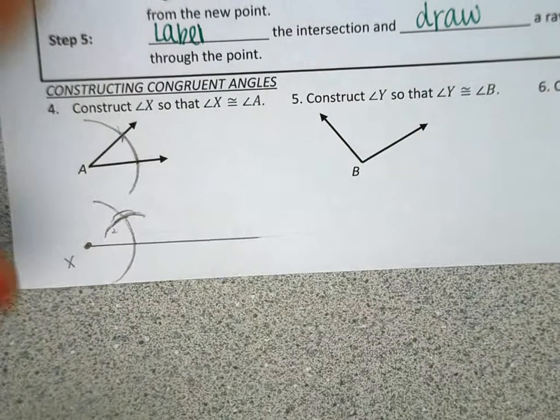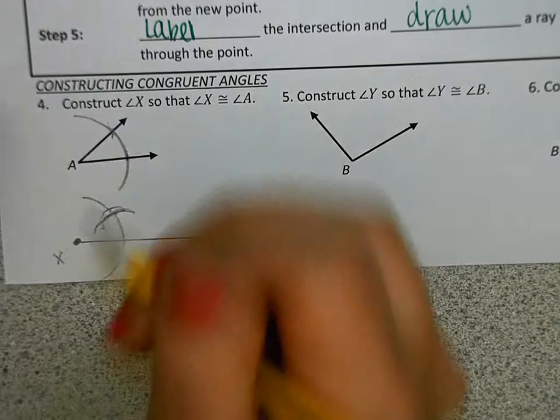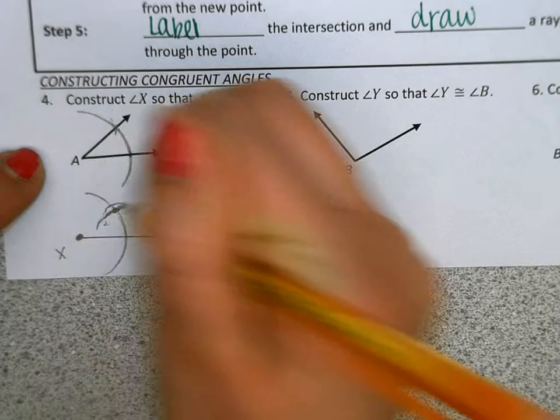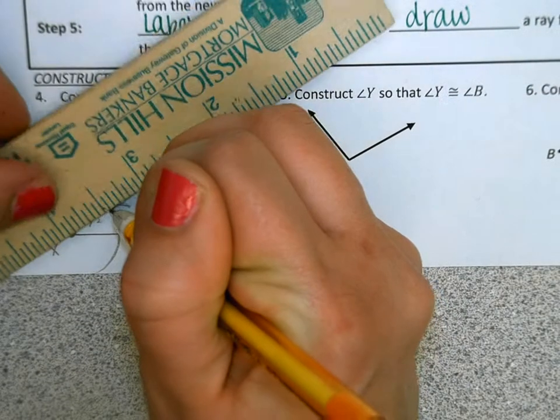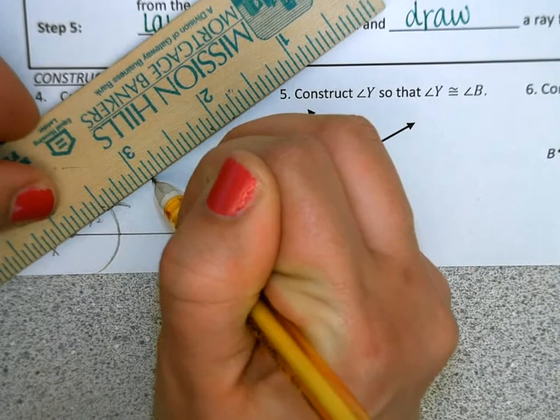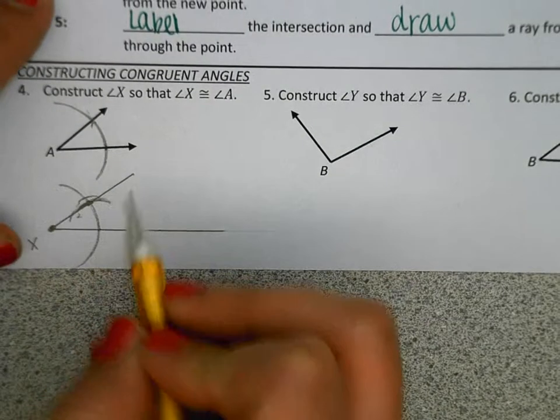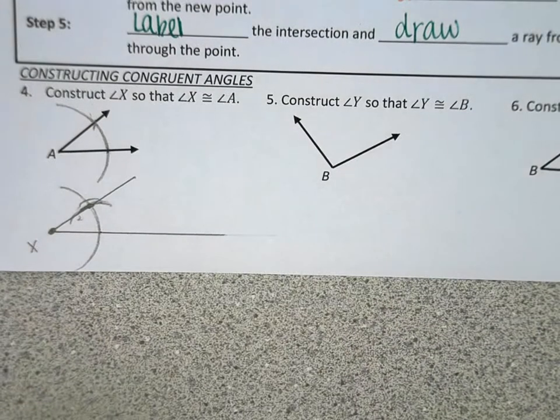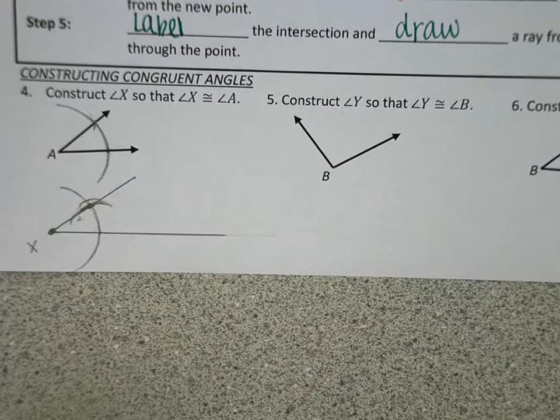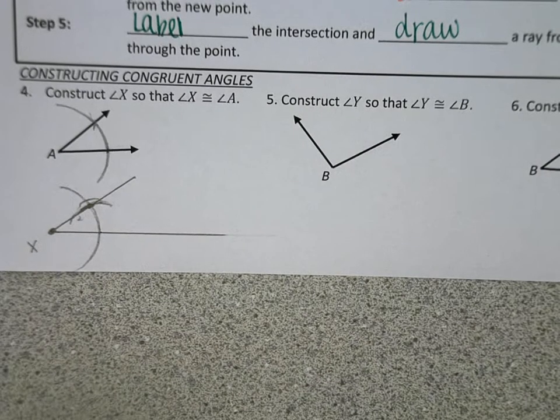Okay. And then you have an intersection point, so put a point there and draw this ray that goes through the vertex and that intersection point. And then the measure of this angle is the exact same as the measure of that angle. And you could use a protractor to check it. It should come out perfectly. Karina, are you going to check it?